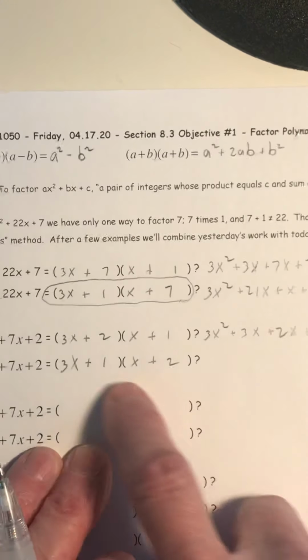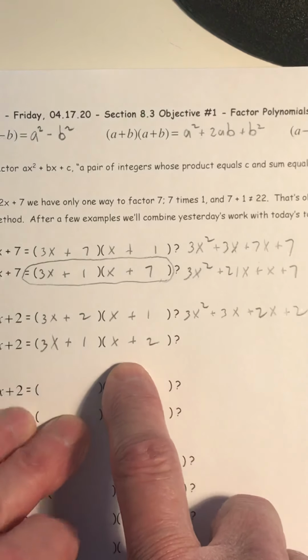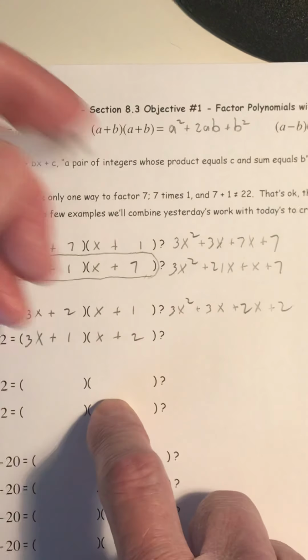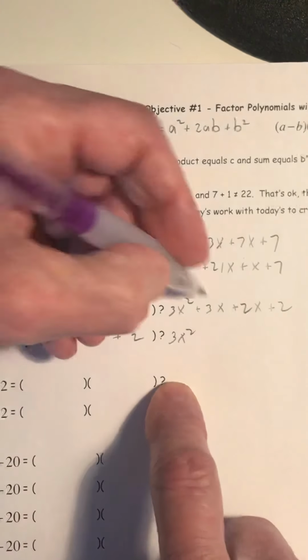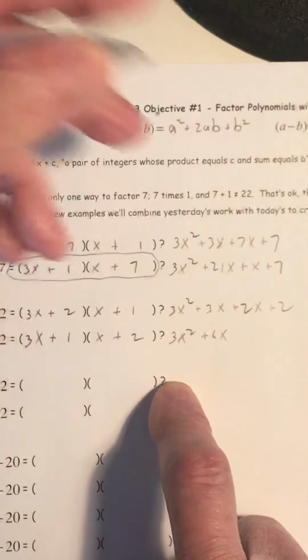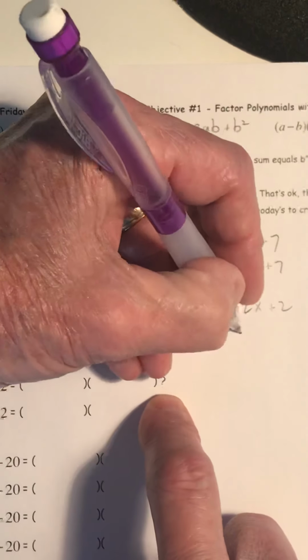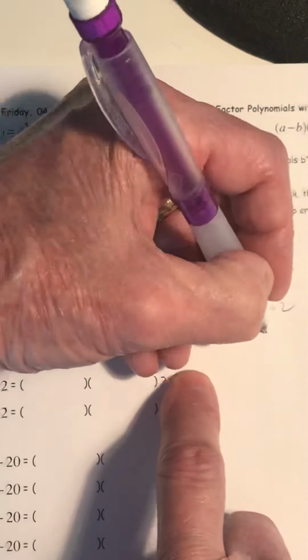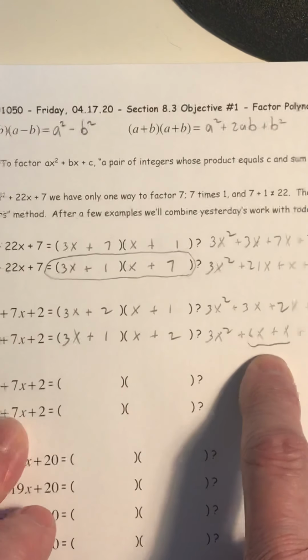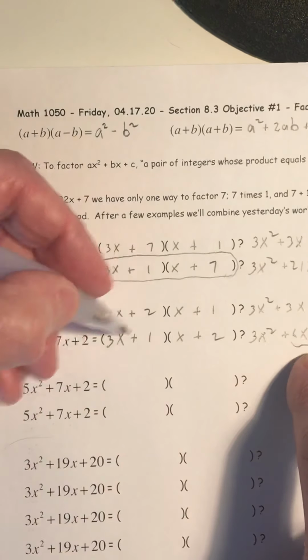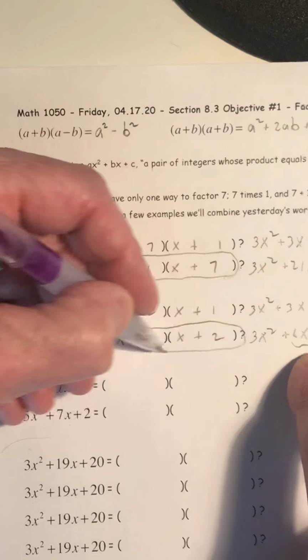We don't have 5x. We got 7x. Does this one work? There's the 3x squared again. And there's 6x plus 1x and plus 2. So this time there's the 7x in the middle. This does work. That is how that factors.